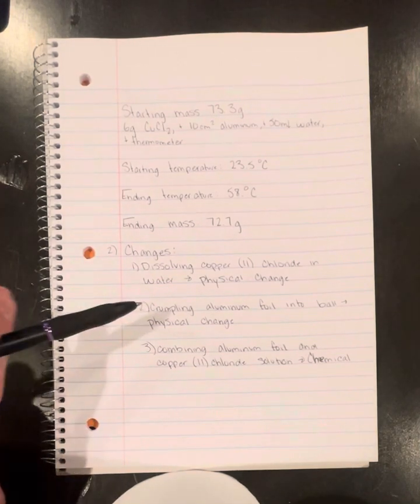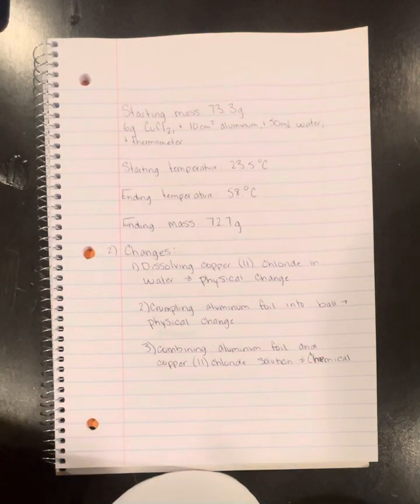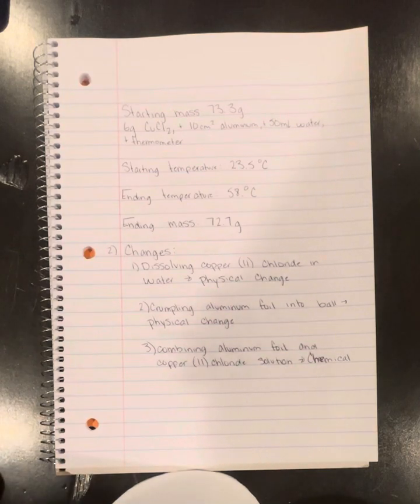And then next, the crumpling of aluminum foil is a physical change, as nothing is happening besides the crumpling of the appearance of the aluminum. And then when we combine the aluminum foil and the copper chloride solution, that is going to be a chemical change.